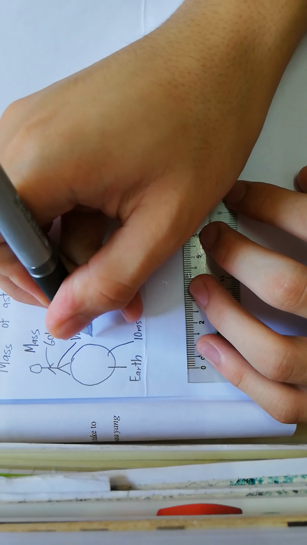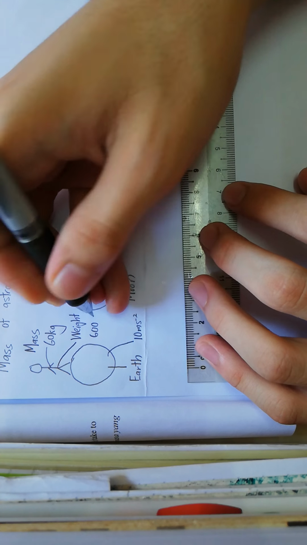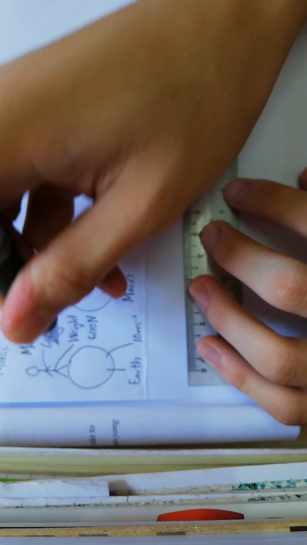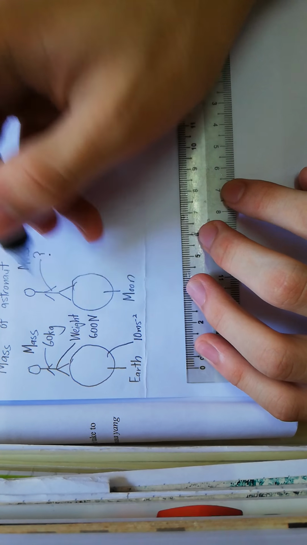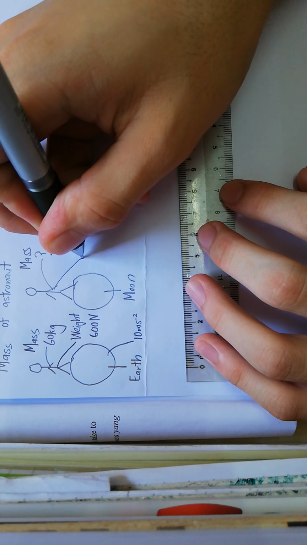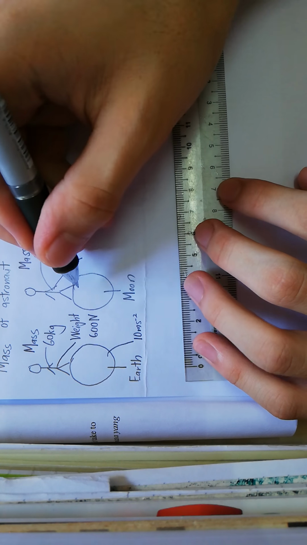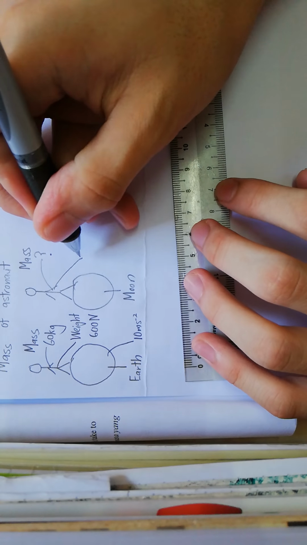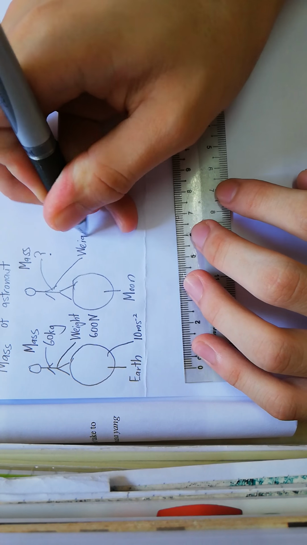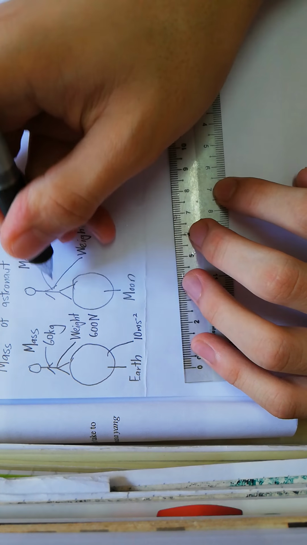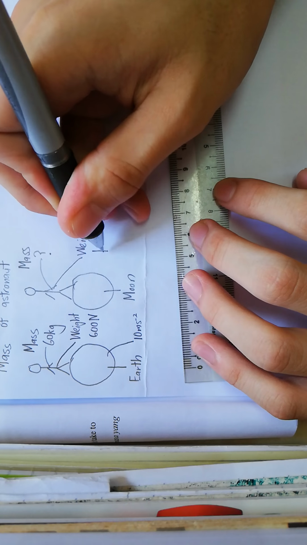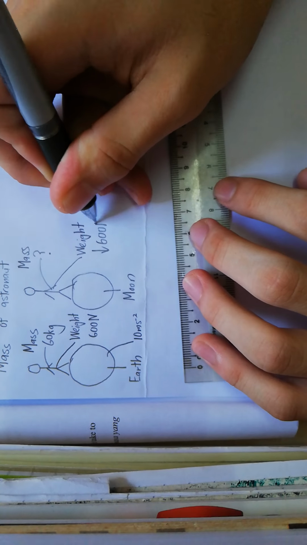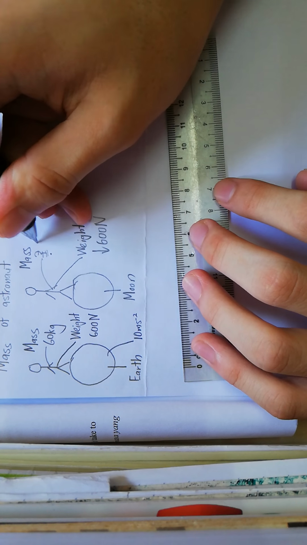So we just multiply by 10, then we will get 600 Newton. The weight of the person when on the Moon, that means the gravity on the Moon is much lower. That means the weight of the astronaut will definitely be lower than 600 Newton, but the mass will remain the same.